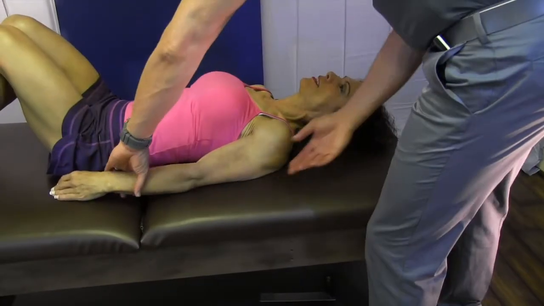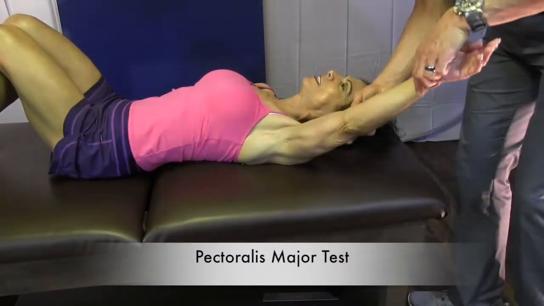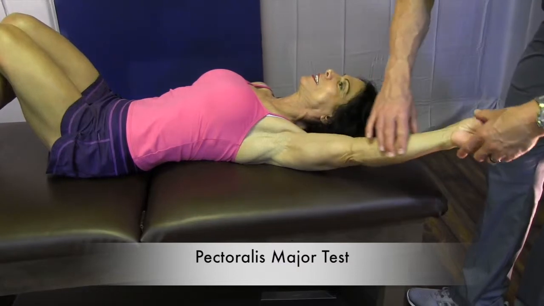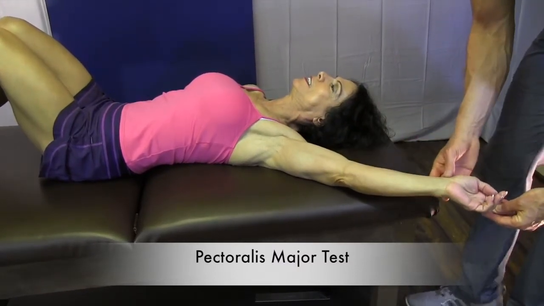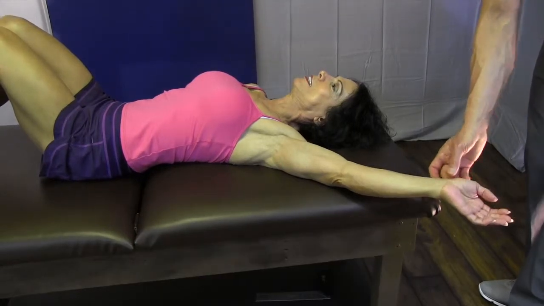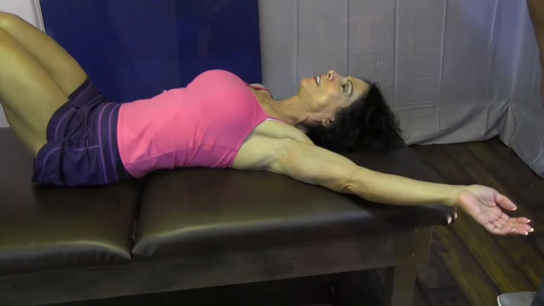Muscle length test for pectoralis major. The person being tested is laying on their back with their knees bent. The arm is abducted to 110 degrees. The entire shoulder and arm should be able to lay down on the surface that the person is laying on. A positive pectoralis major test is when the arm is coming off the surface they're laying on.